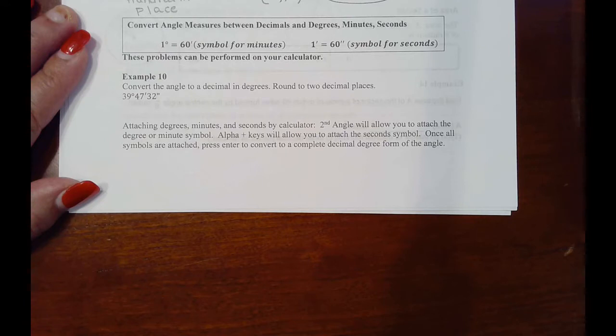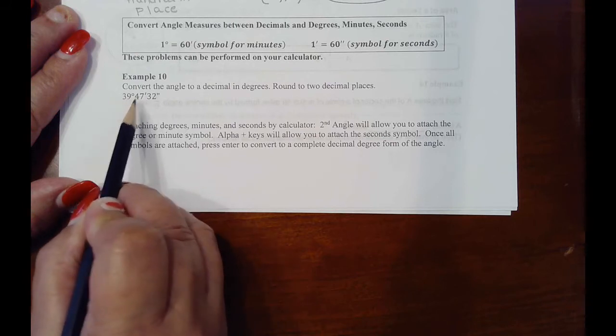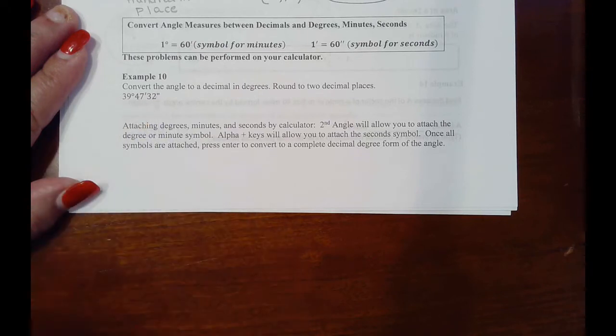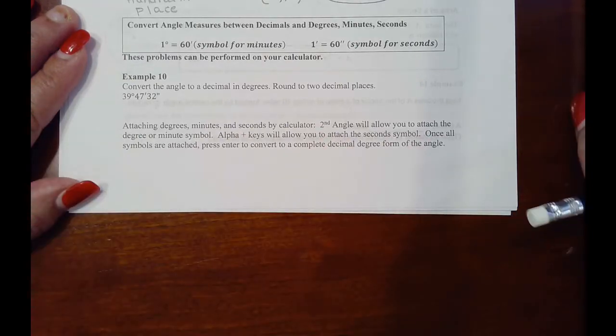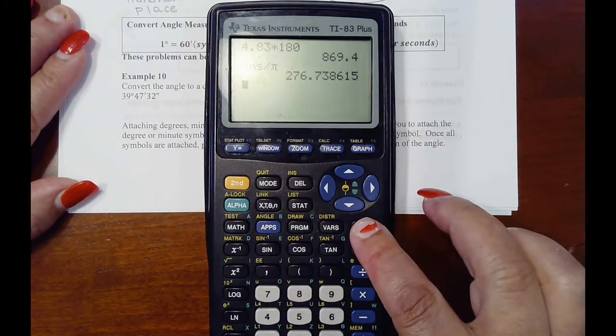And once you have all of the symbols attached properly to these numbers, the degree symbol attached to this, the minute symbol attached to the 47, and the seconds symbol attached to the 32, then you're just going to press enter to convert and complete the decimal degree form of the angle, just as exactly as it says here. Okay, so here we go. I'm just demonstrating what those words say.